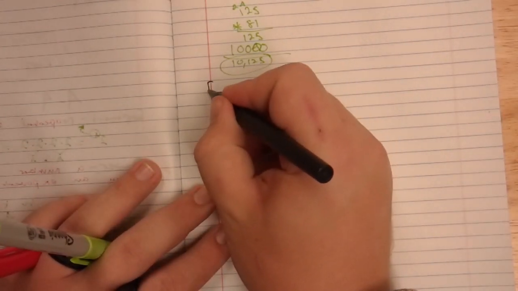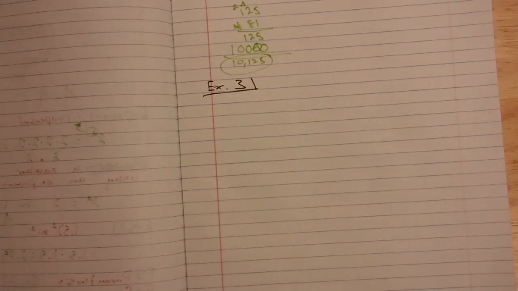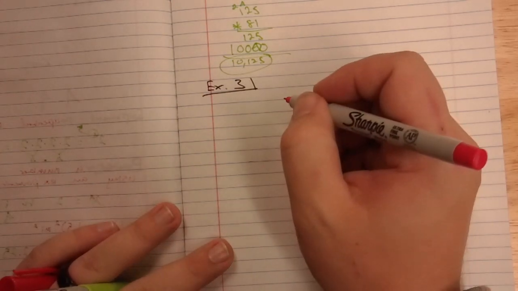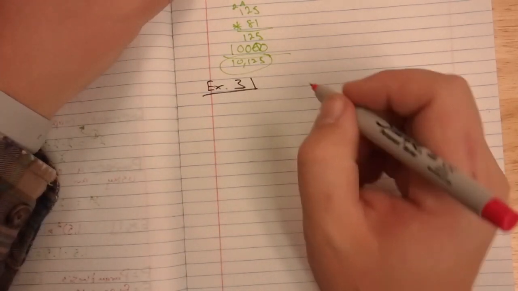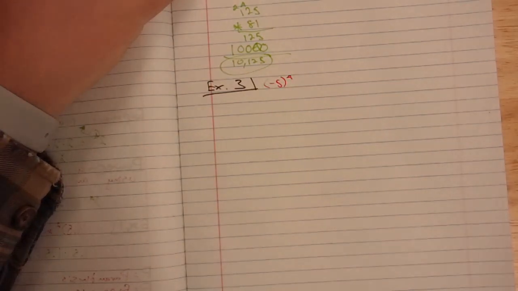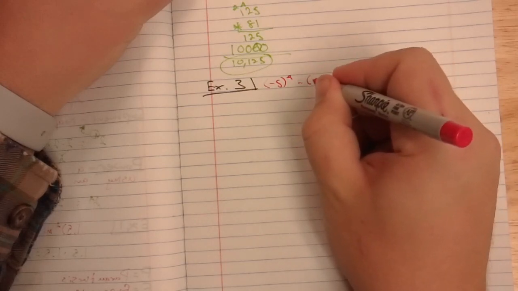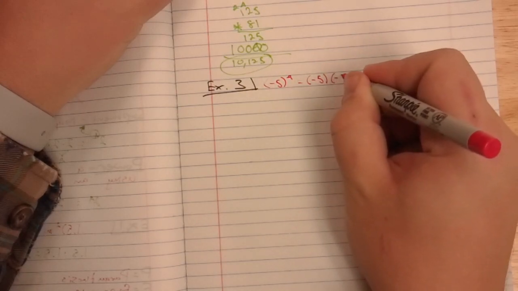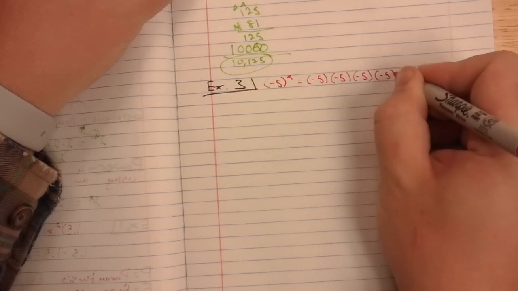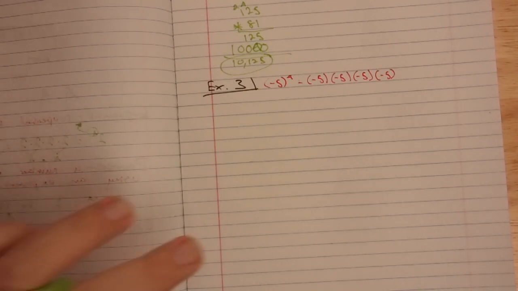Alright, and then last example, I'll give you guys some practice problems. So we need to simplify each expression. So negative 5 to the 4th power. This is the equivalent of negative 5 times negative 5 times negative 5 times negative 5. Because it's to the 4th power, so it's multiplied against itself 4 times.